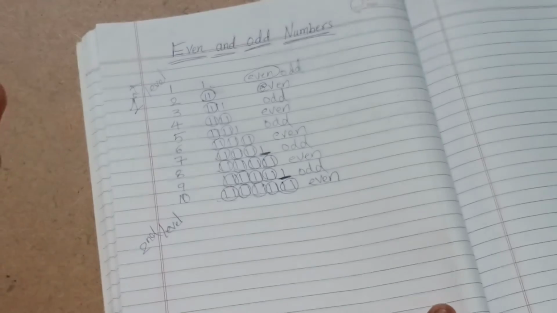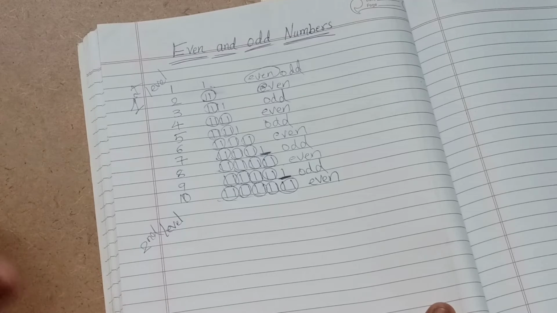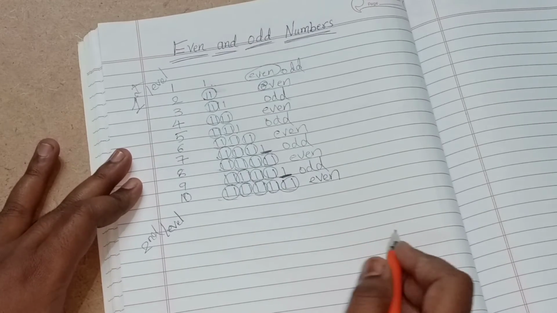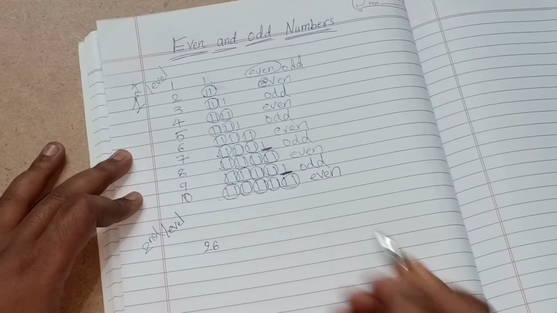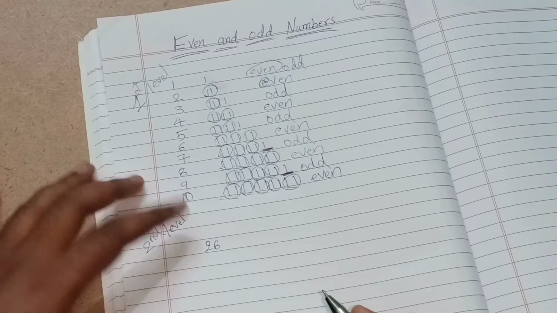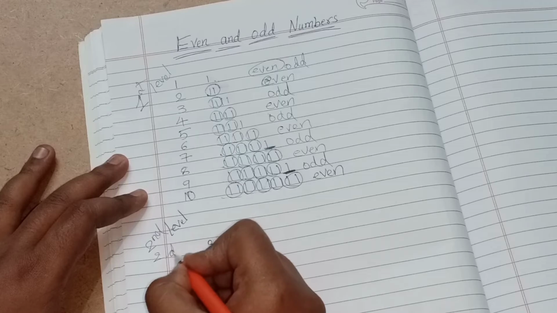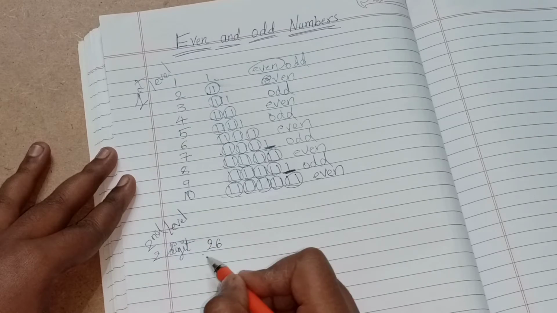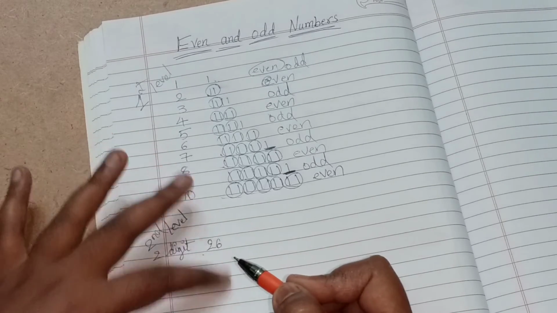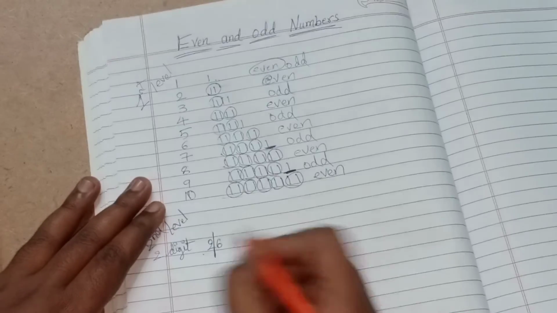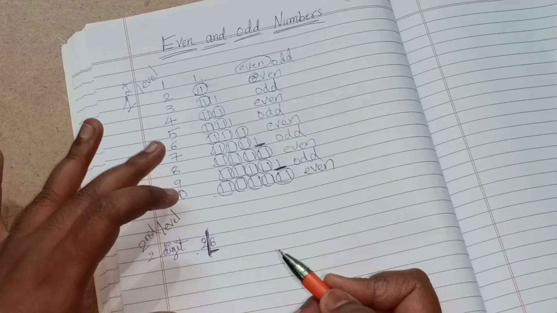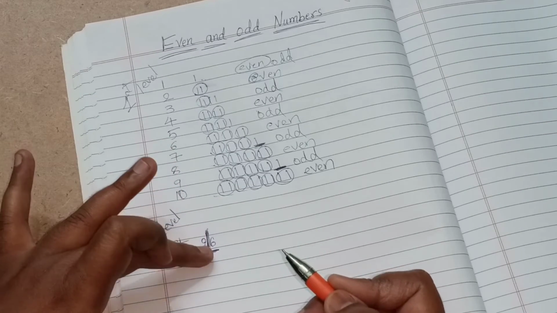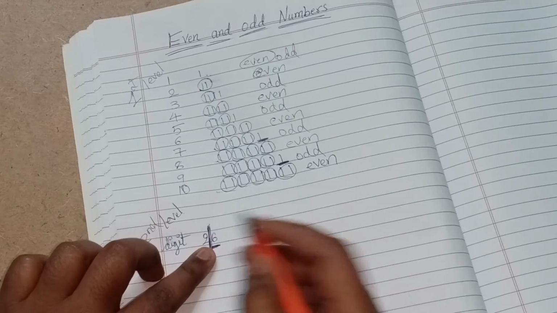So for 2-digit, 3-digit and 4-digit numbers, for example take 26. We are taking 26 as a 2-digit number. Ask them to divide the number by putting a line between the two digits, and identify whether the 6 is odd or even.